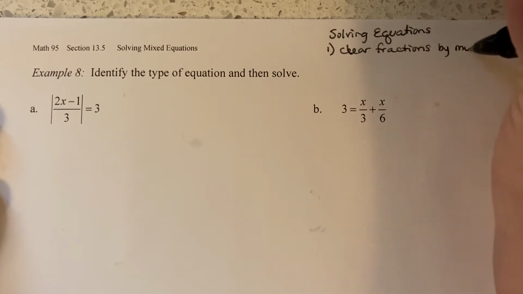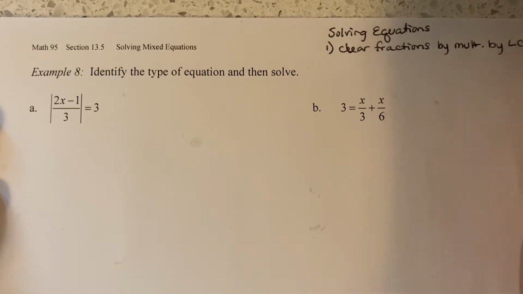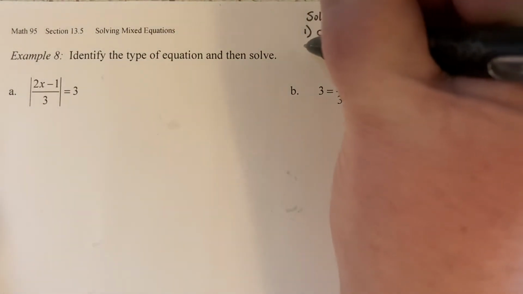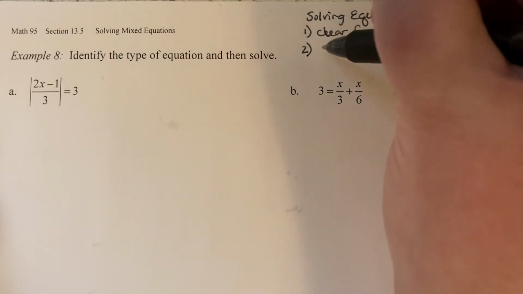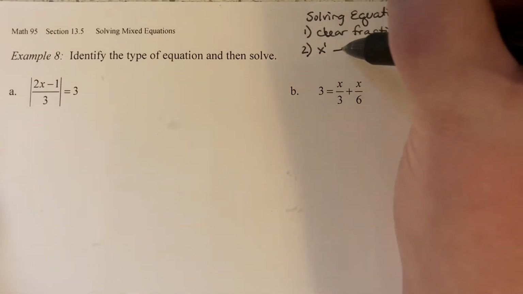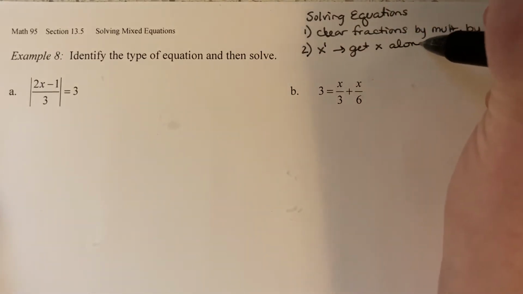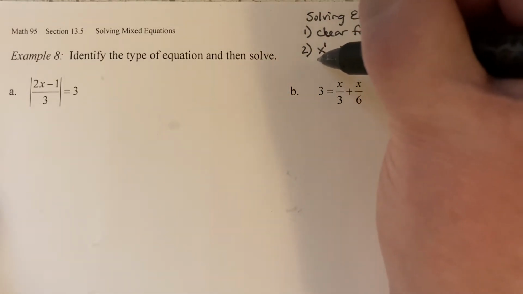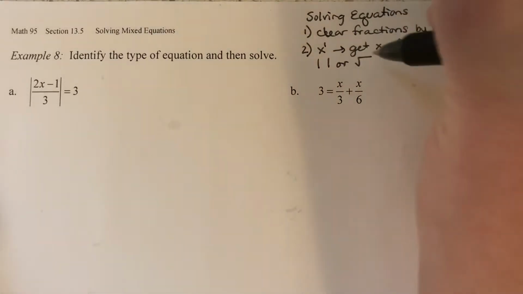All right, once the fractions are gone, if it's just x to the first, we just need to get x alone. If it's absolute value or square root, get that alone.